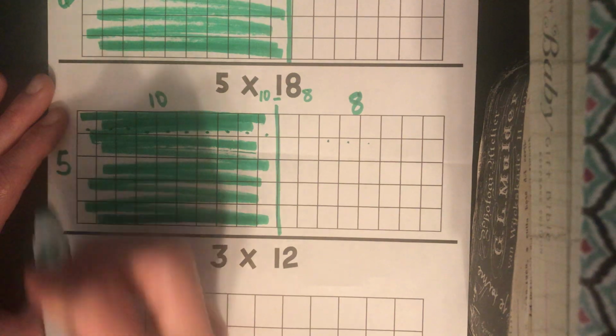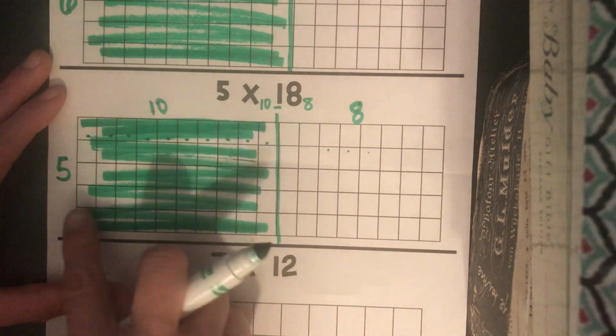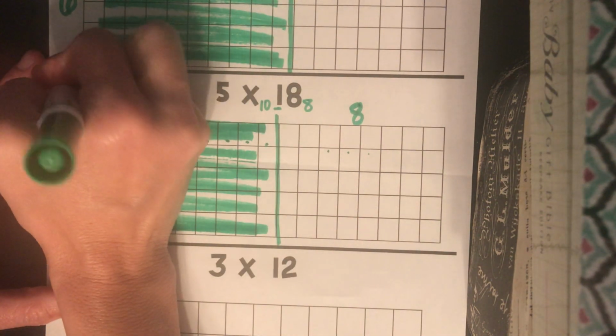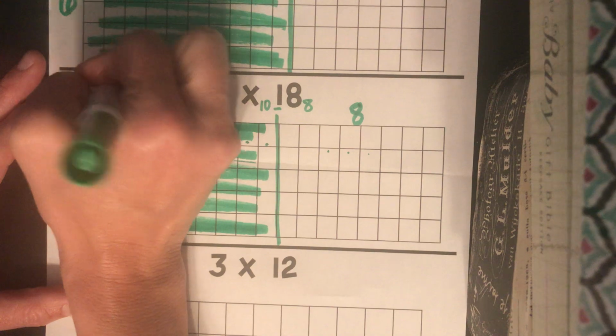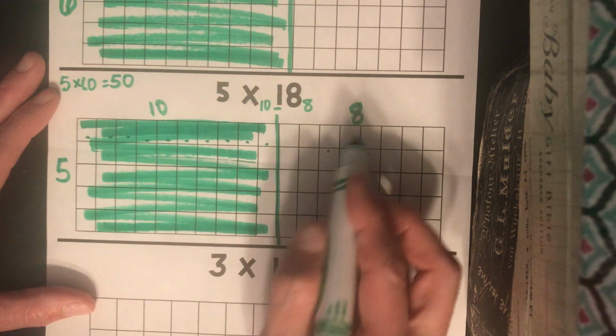So I'm going to put my 5 over here. Okay, so I'm going to do part of it and then the other part. Partial product. So 5 times 10. Oops. We know that is 50. And then I'm going to do 5 times 8.